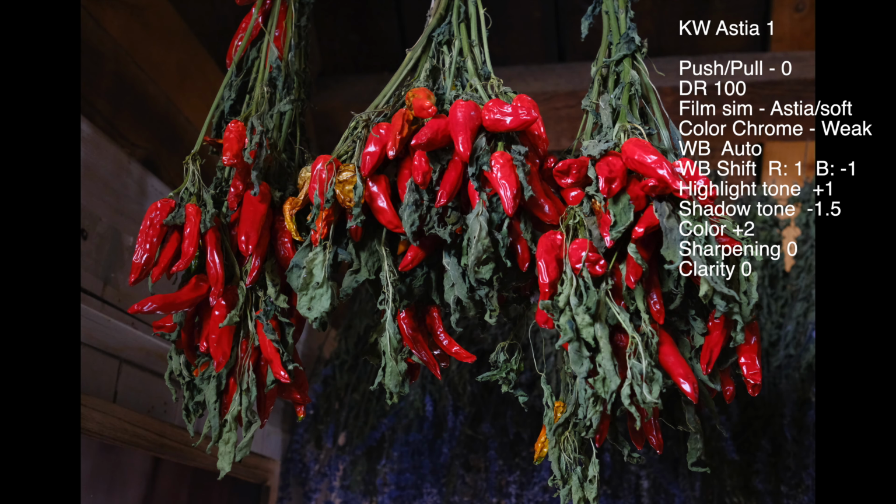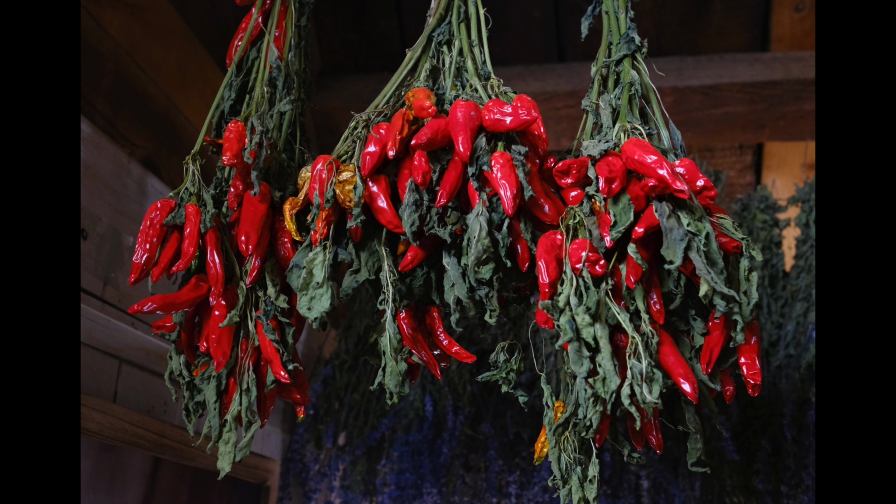As you can see by this image and the recipe that I've done to it, I haven't really strayed too much from what I've done before. There's no extra sharpening, no extra clarity, and I think it came out quite well.